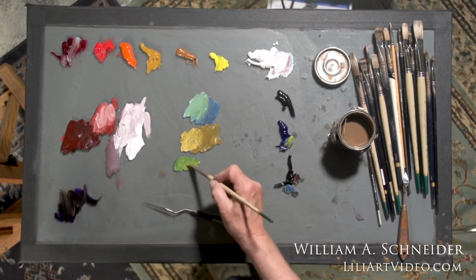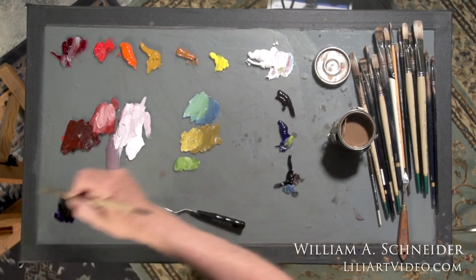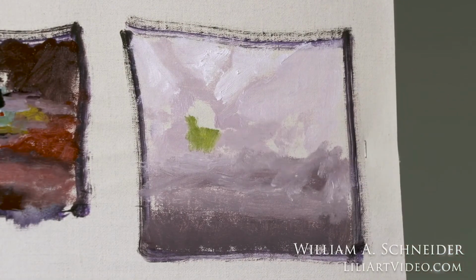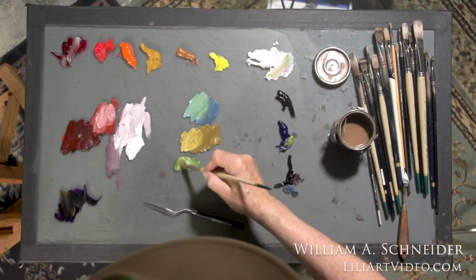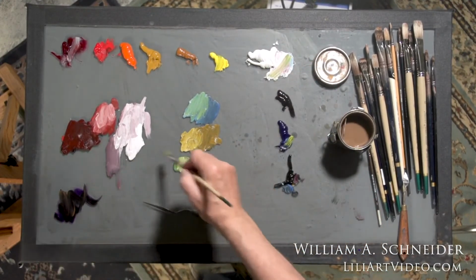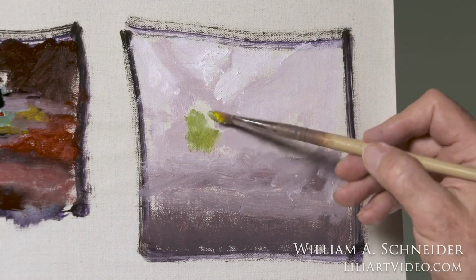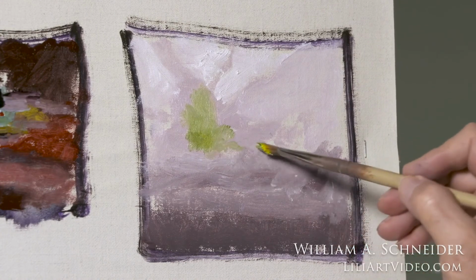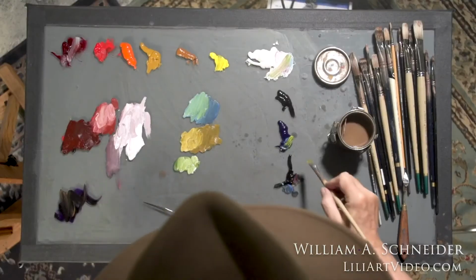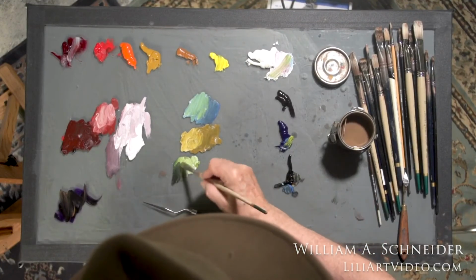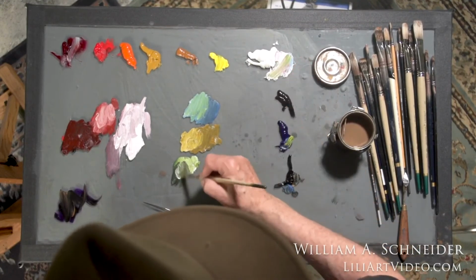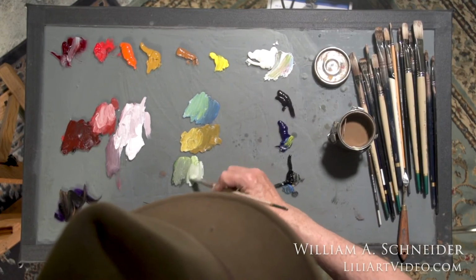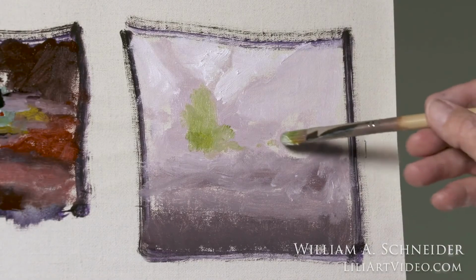This may be too saturated and too dark, but we'll see. I think it needs to be, I'm feeling like this is a misty kind of a setup, so we'll make it more indefinite. And this yellow-green on the other side is going to be very grayed and very light, almost part of the background.